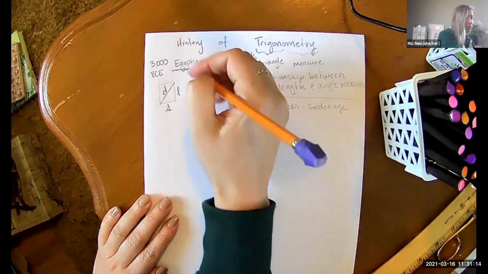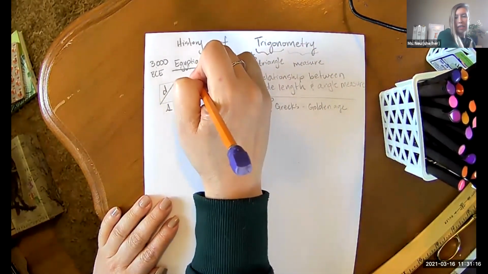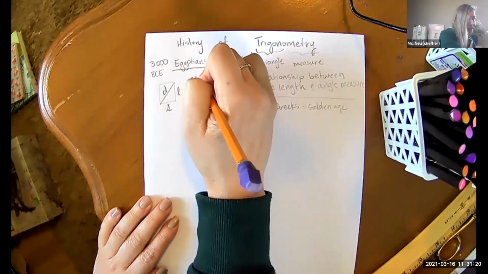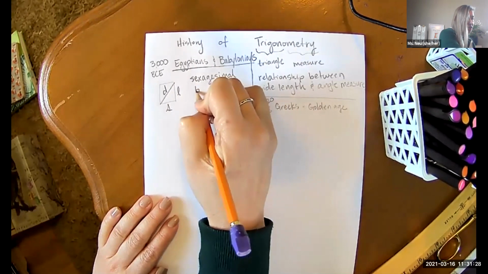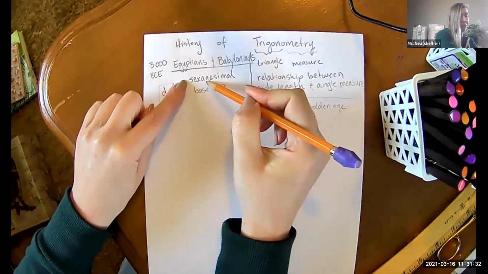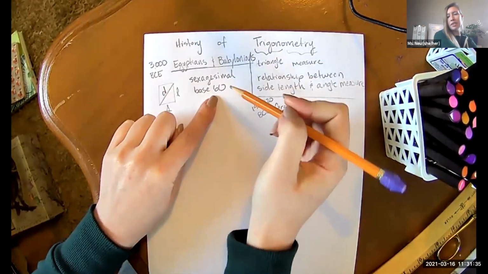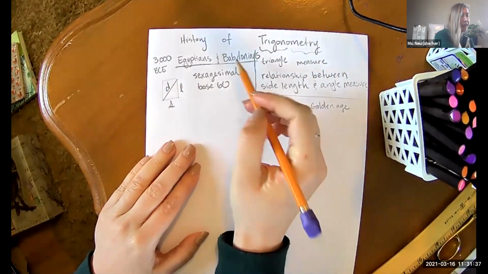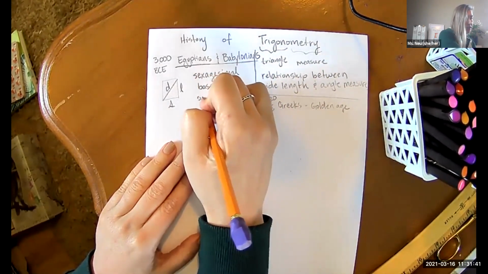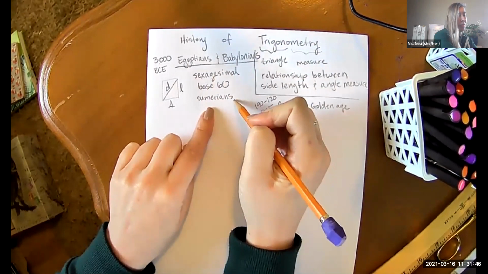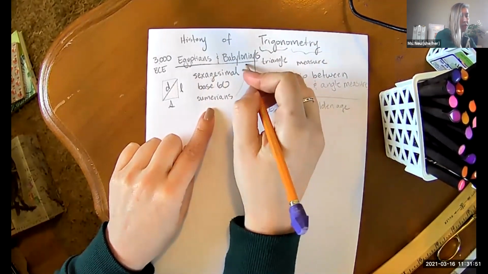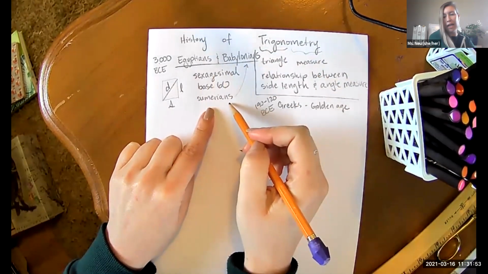The Babylonians really went with this sexagesimal system. I don't really know how to say it. And this was really just base 60 counting. Notice the sexa prefix, right, meaning 6. And the Babylonians got this from the Sumerians, the people who were living in the same region, just before them. So they really taught them all this stuff, right?